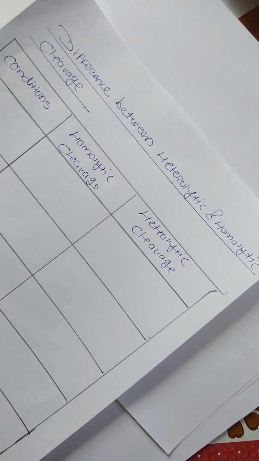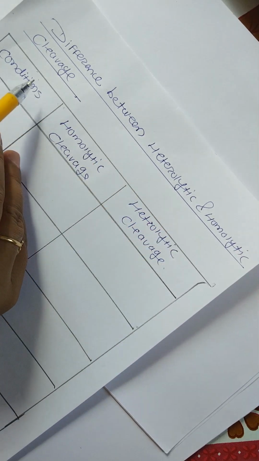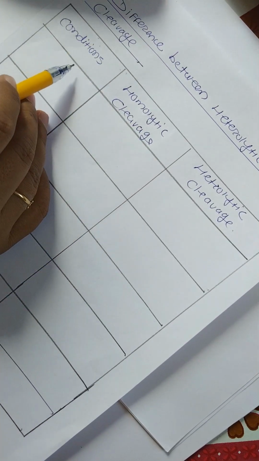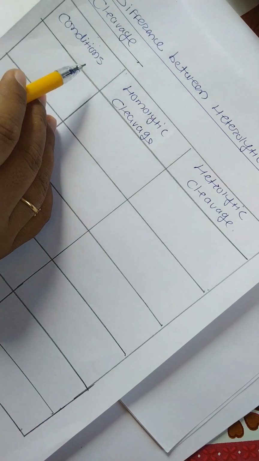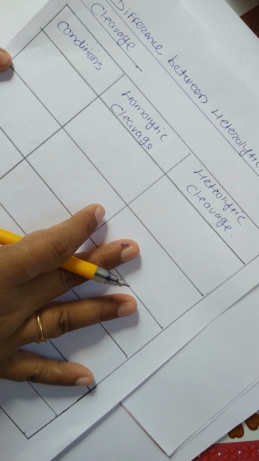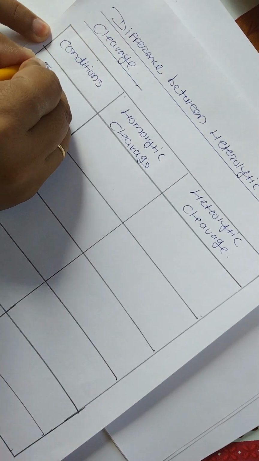Okay dear, today we are going to see the difference between heterolytic and homolytic cleavage. So now we are going to see some conditions for each. The first condition is energy requirement.